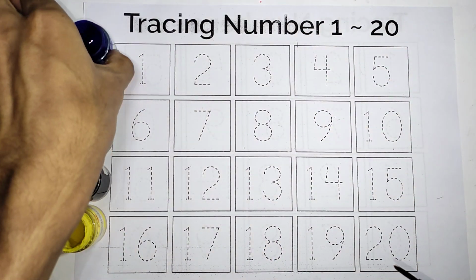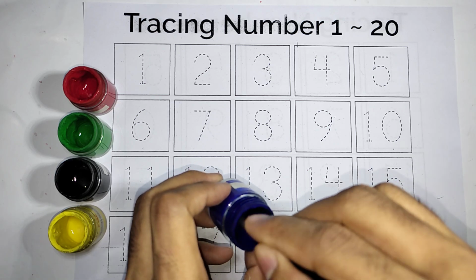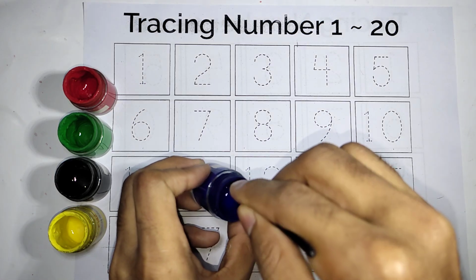Today we draw numbers. First we use blue color and now we draw the number of 1.